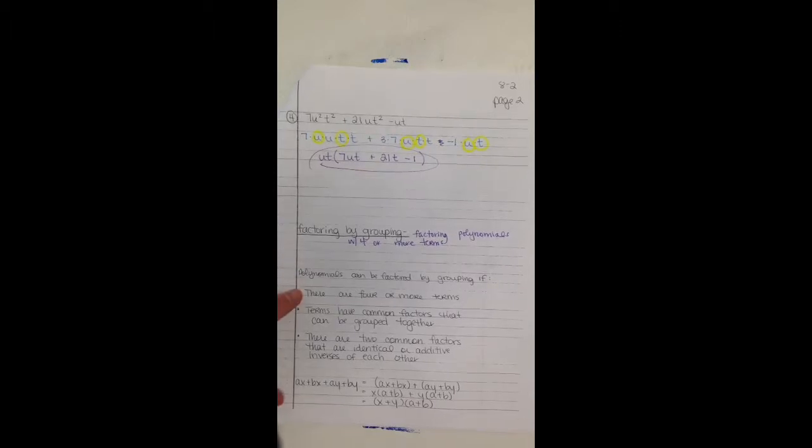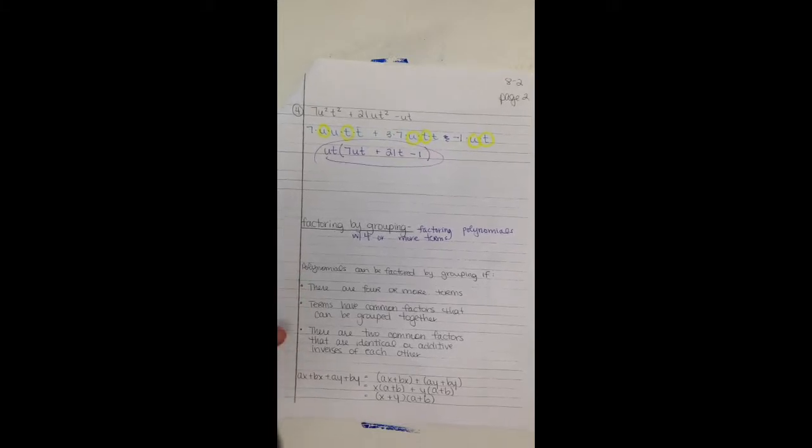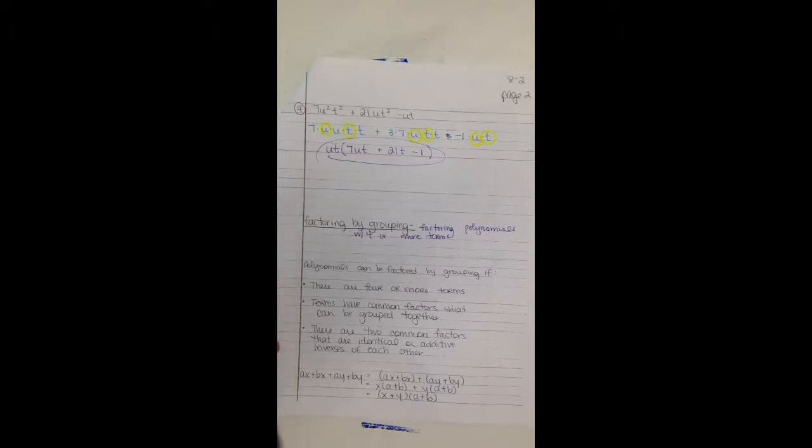If there are 4 or more terms that have common factors that can be grouped together, and there are 2 common factors that are identical or additive inverses of each other, then it can be factored by grouping. And this seems like a lot of stuff to remember. You'll see how these work in the examples that we do together.